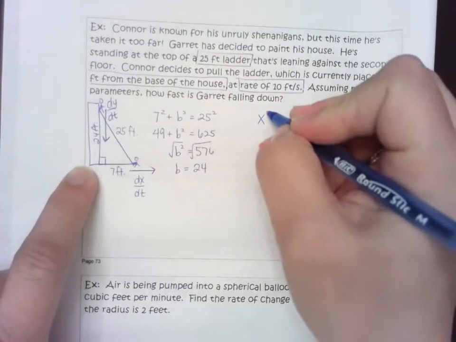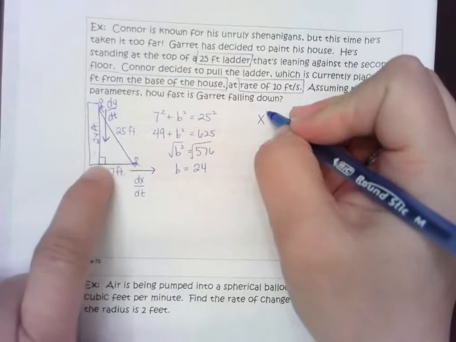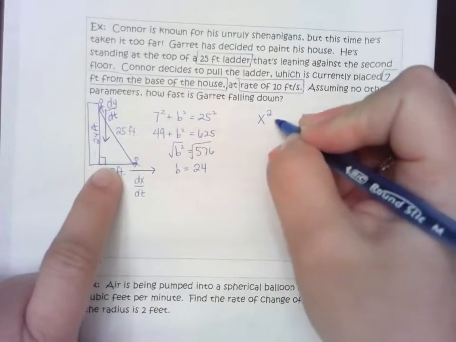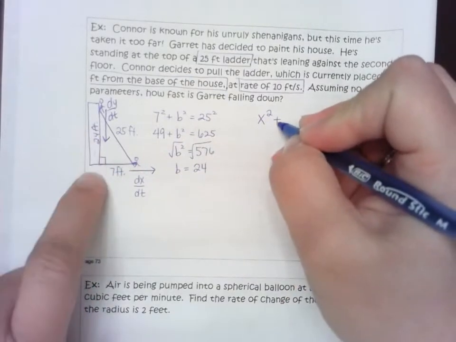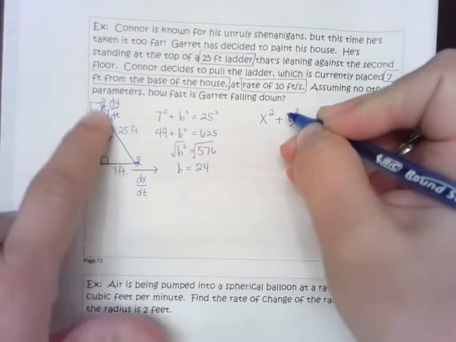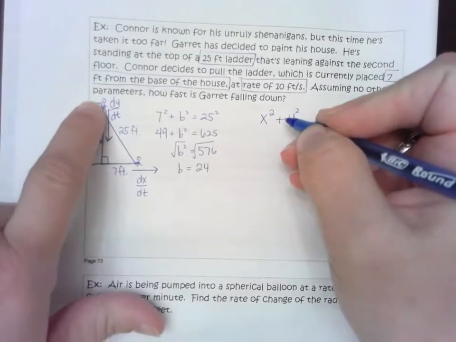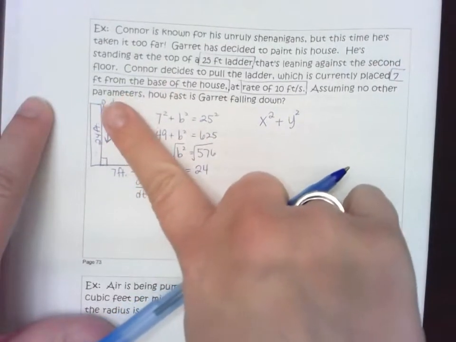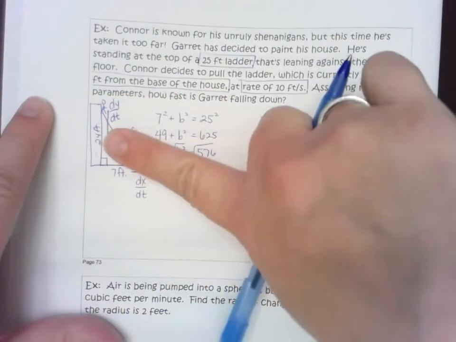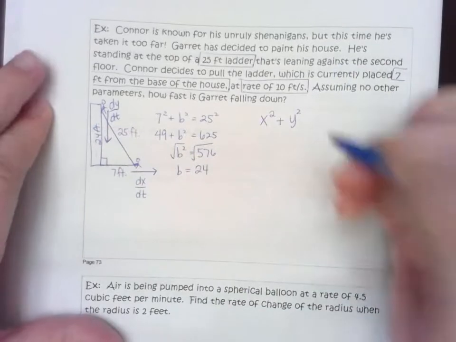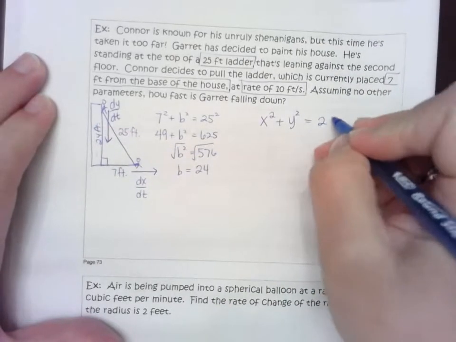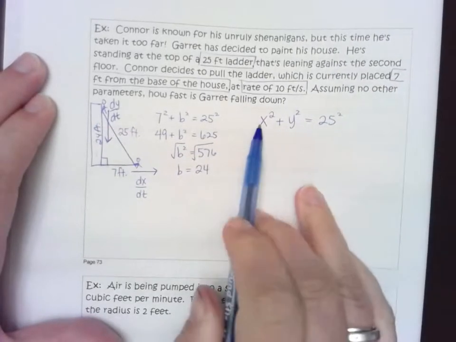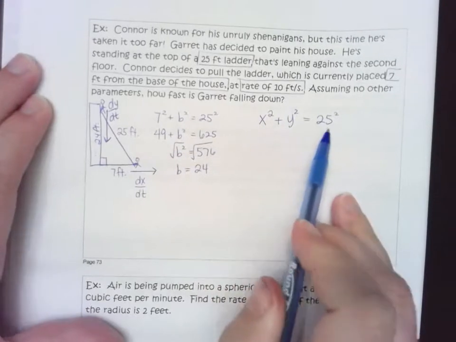I'm going to treat x as my bottom side, which does change depending on where we are in the problem. Treat y as this vertical side, which does change as the ladder moves down. Here's the ladder, and then as it's pulled, it kind of swings out like that. But the ladder itself does not change. Pythagorean theorem: a squared plus b squared equals c squared.